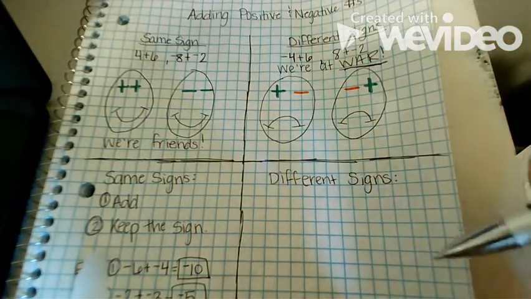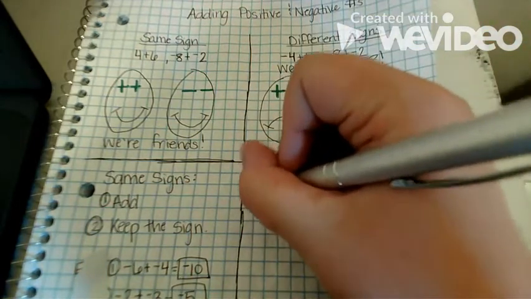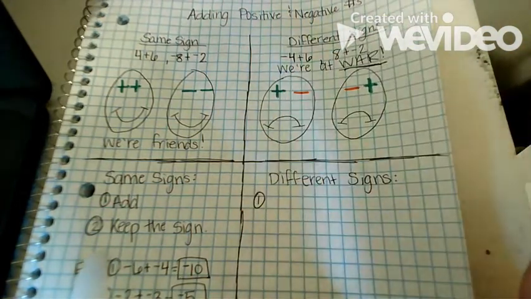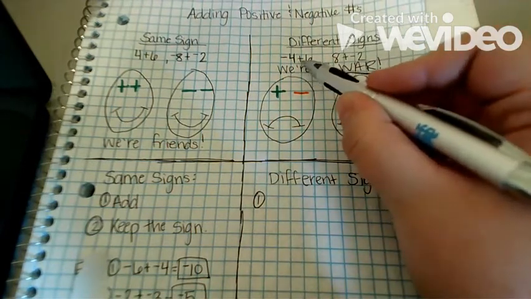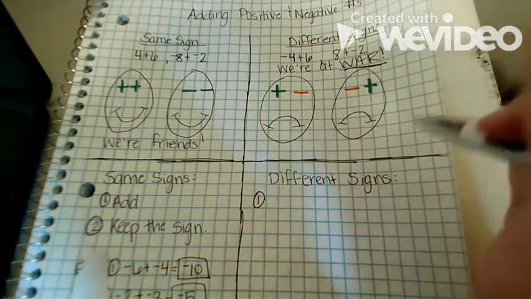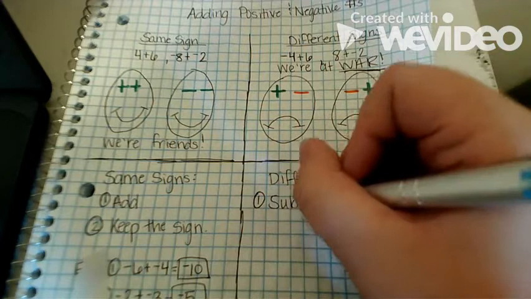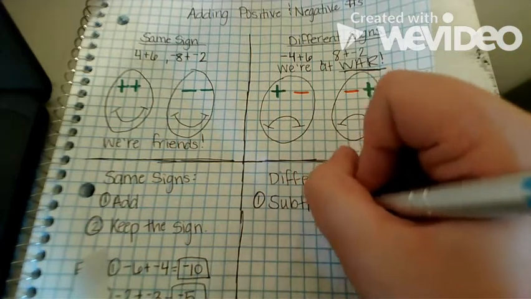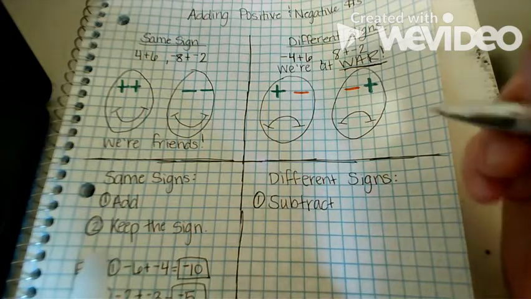And here's our steps. We are no longer going to add them. So even though there's an addition sign in the middle of these problems, we're no longer going to add them. We're going to subtract.